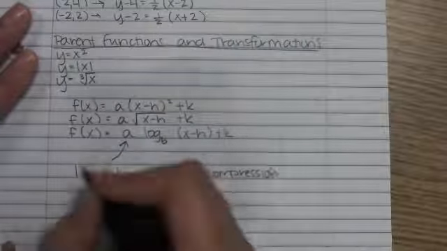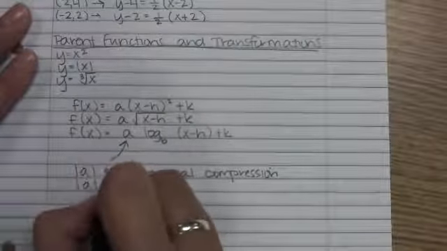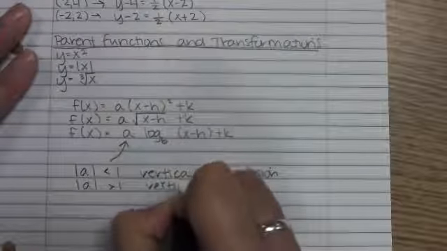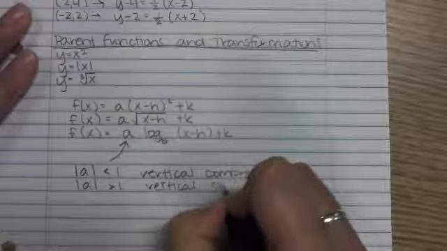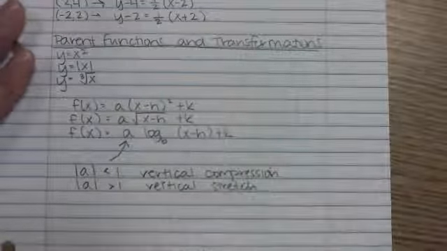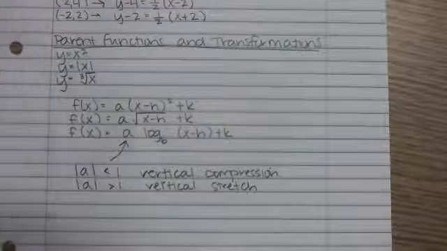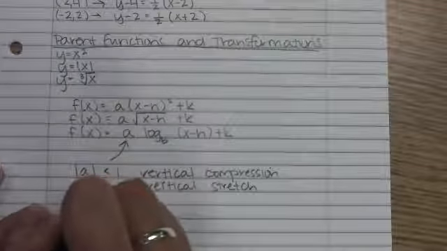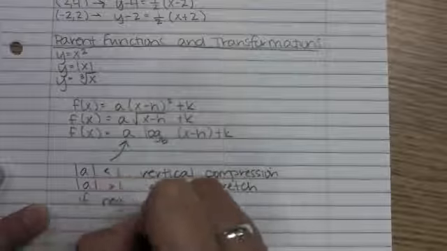It has the effect of making the graph look fat. If the absolute value of a is greater than 1, then this is a vertical stretch. It makes the graph taller and skinnier. And if a is negative, then it means the graph is reflected over the x-axis.